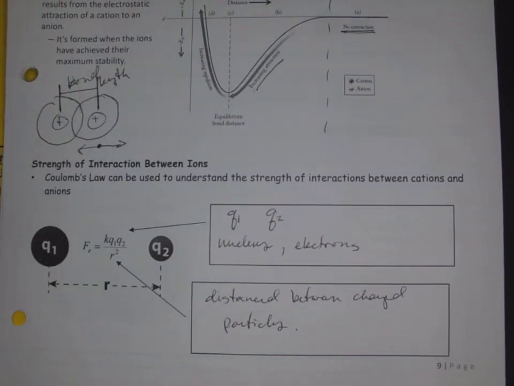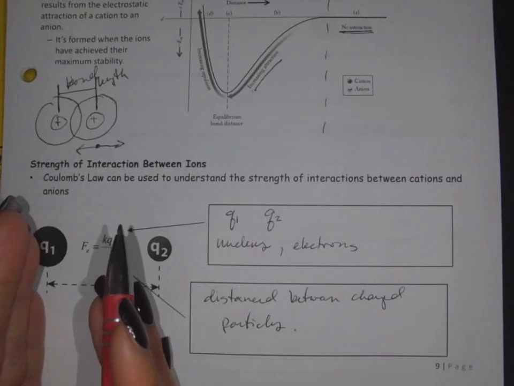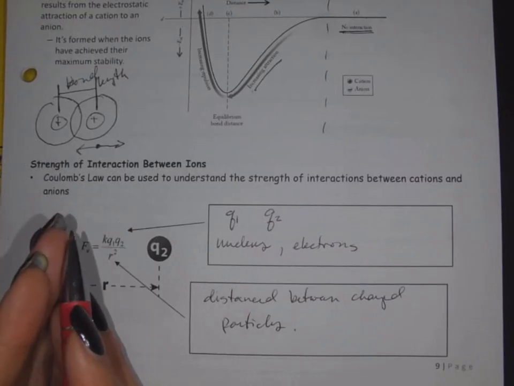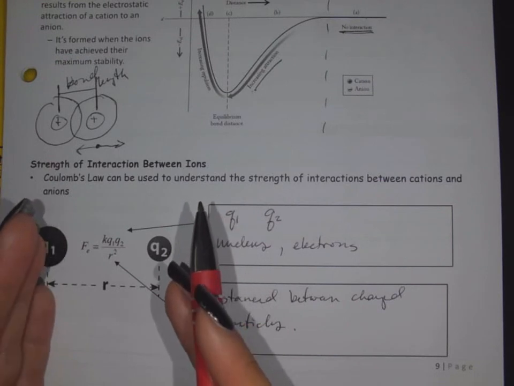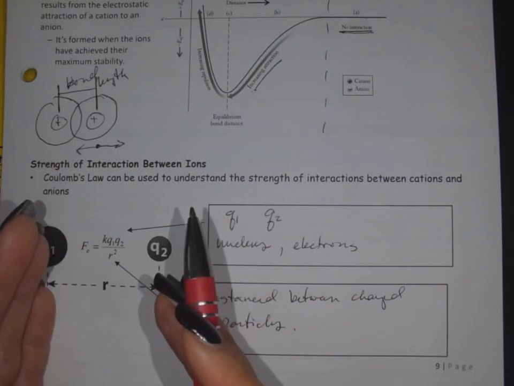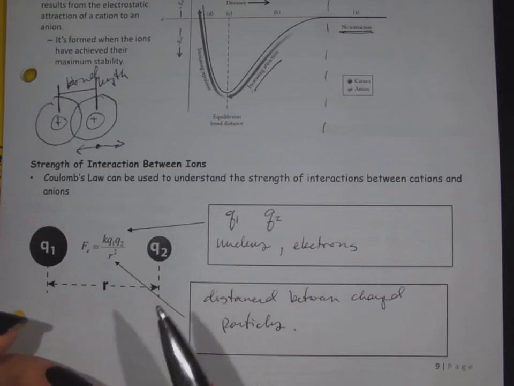And so if we have two oppositely charged things that are closer together, then there'll be a greater attraction between them. If we have oppositely charged things that are further away, then we have less attraction between them. And that's what we're going to notice with bond length and strength.